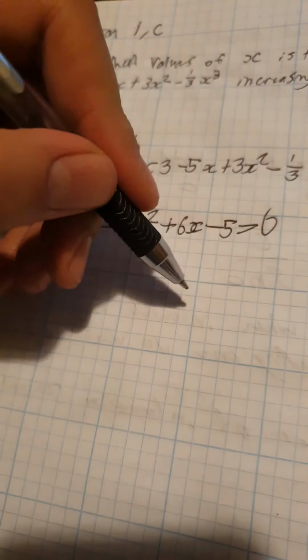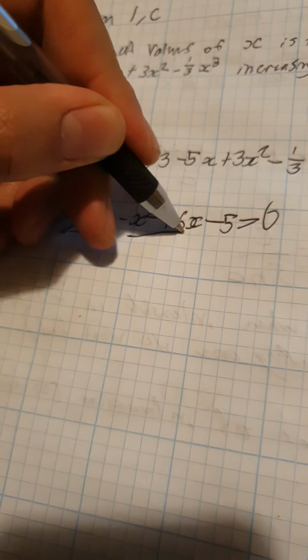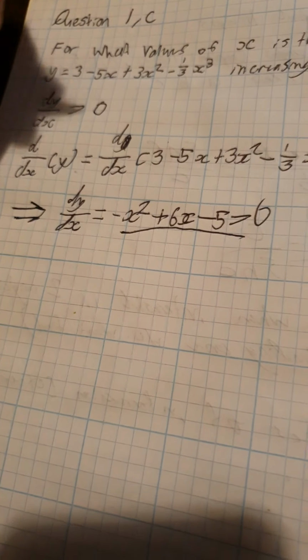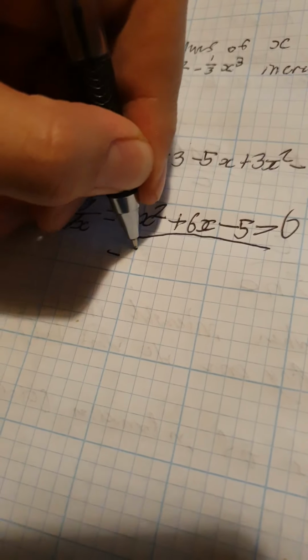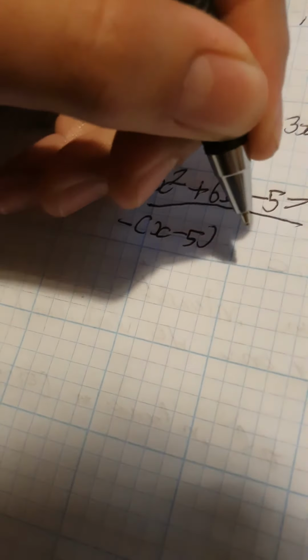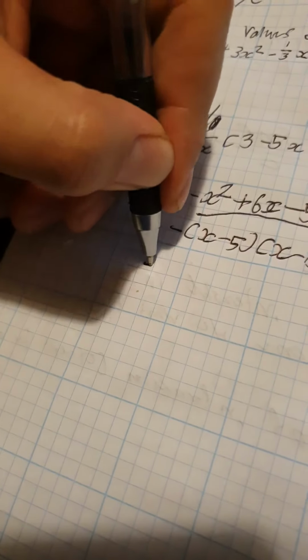If we factorize this expression, which is very easy, I'm just going to do it by hand. Negative x take away 5, x take away 1 must be greater than 0, therefore x must be greater than 1 and x must be less than 5.